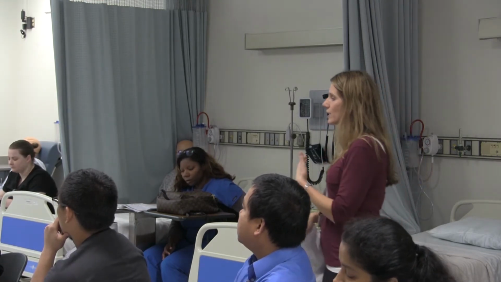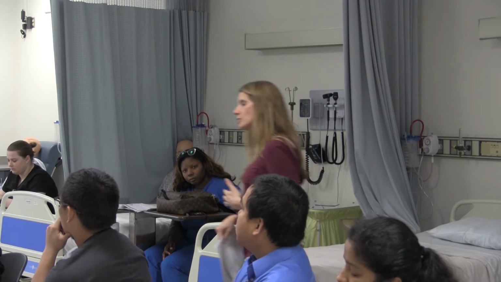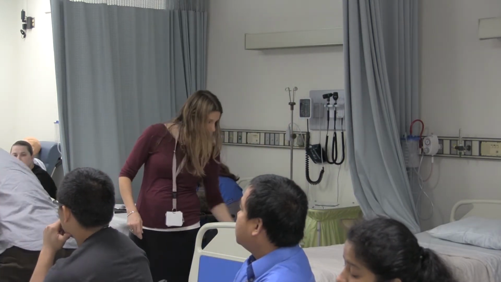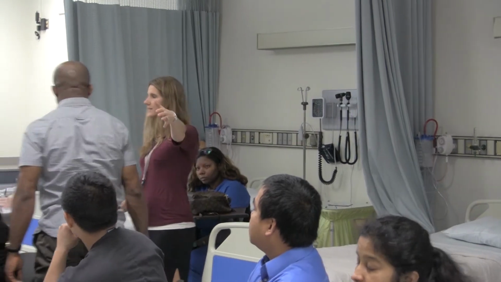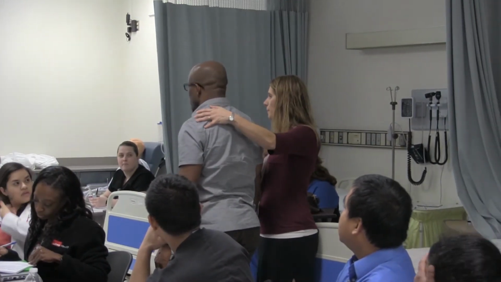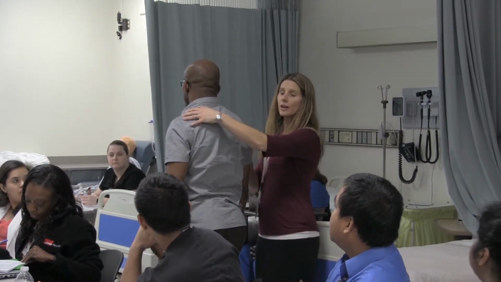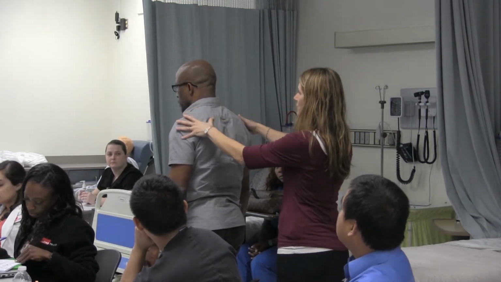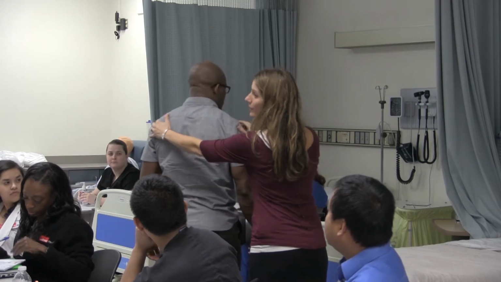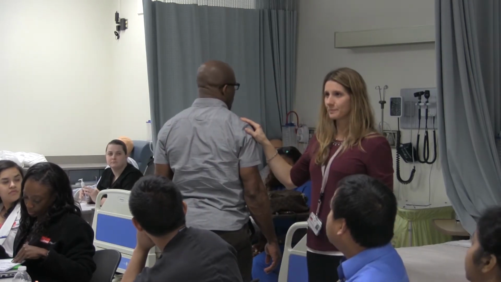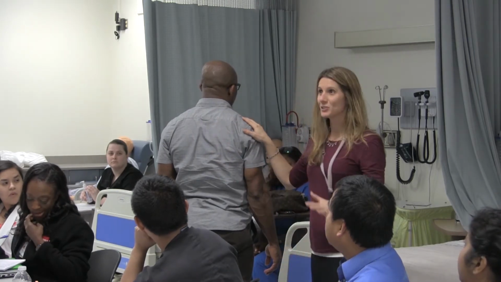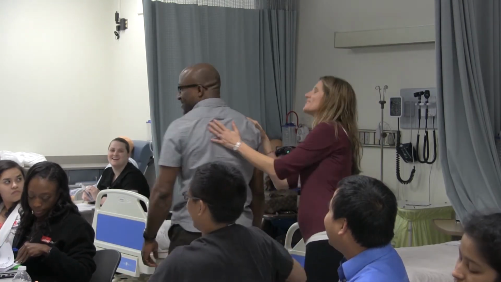And when someone is standing, do you mind standing up for me? When someone is standing, what do you think we're looking for? Symmetry, like one shoulder. All right, absolutely. So symmetry right to left. So let's look at him. What do you see? Okay, we see muscle. Very good. Muscle. All right.